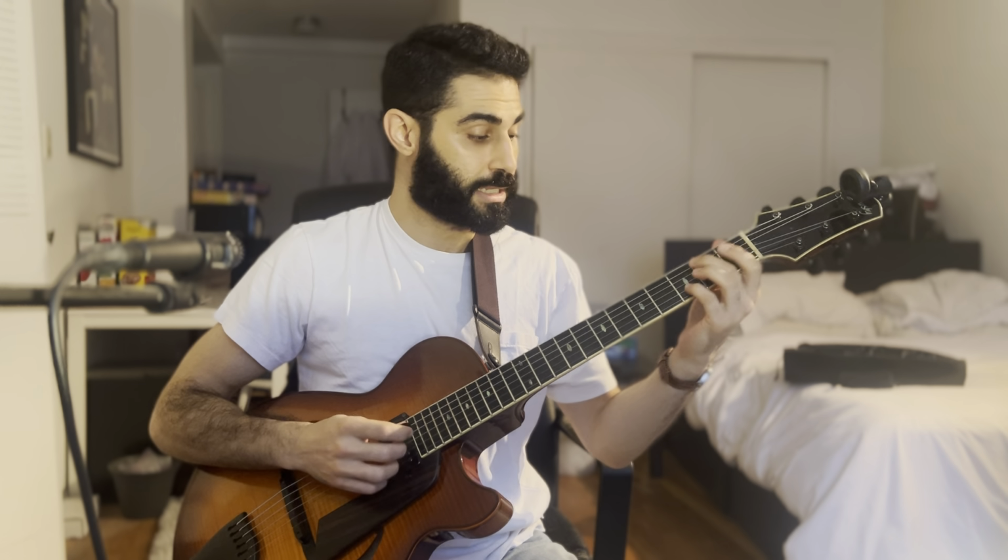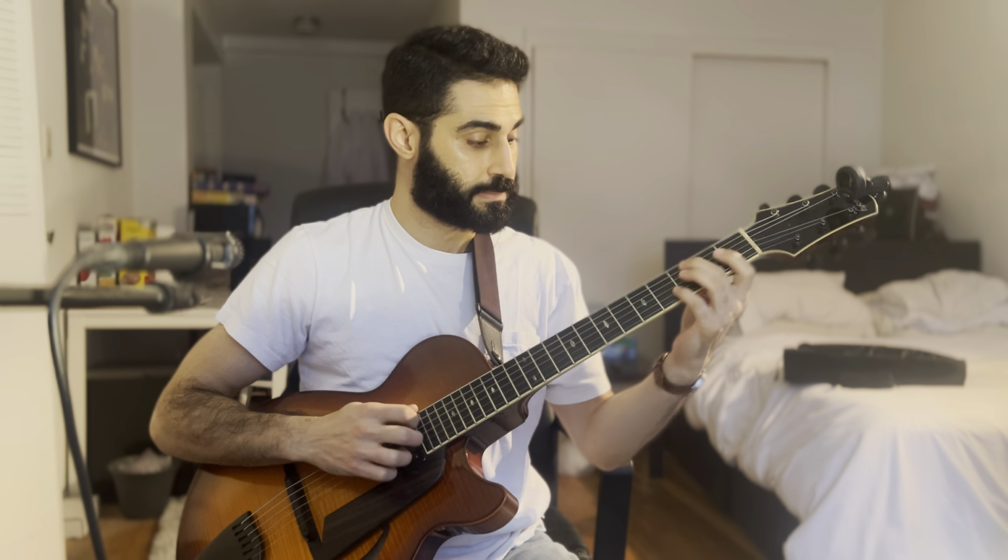Comping. Okay, now we're going to do it on the next two string sets. It's going to be the same exact concept and the same exact voicing structure, which is basically one string, skip a string, and then the next two strings. So here we did 6th, 4th, and 3rd, and now we're going to do 5th, 3rd, and 2nd. So that's going to look like this.